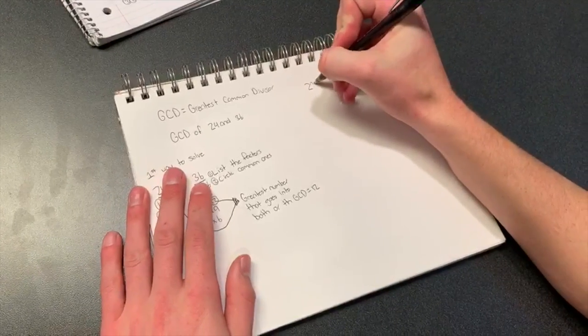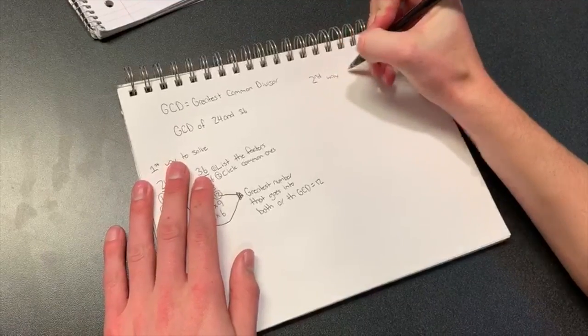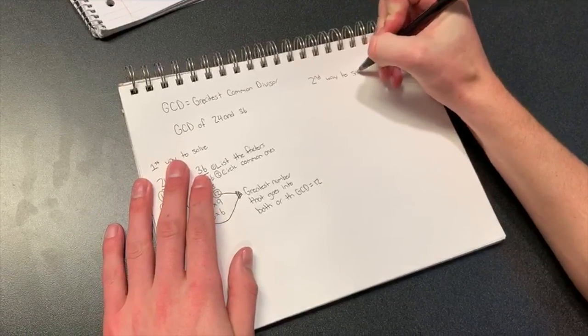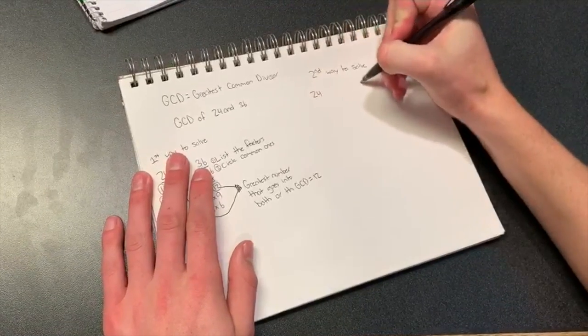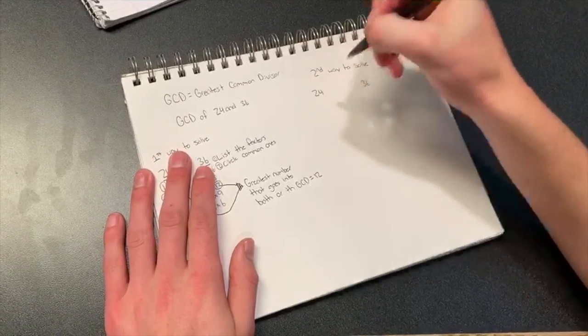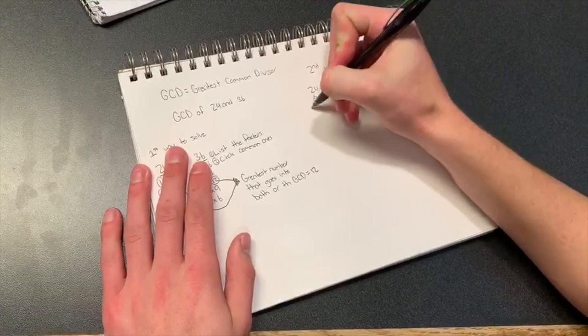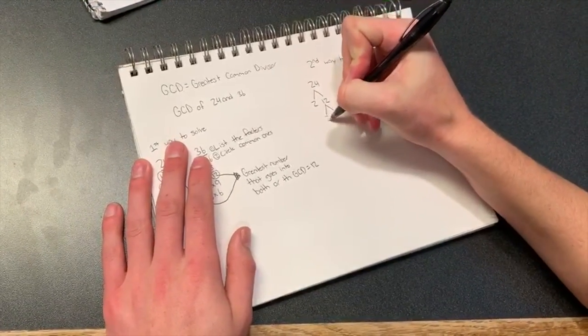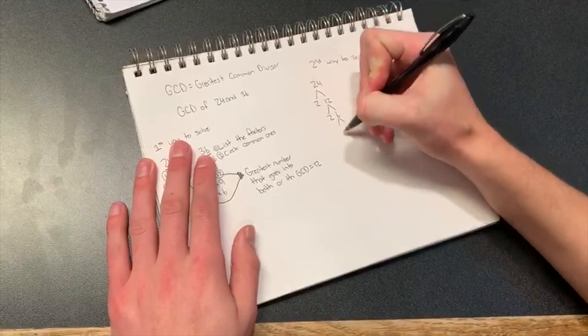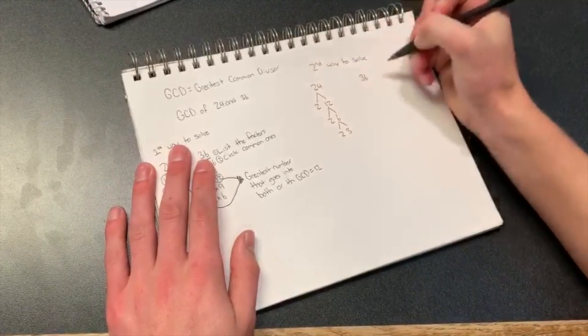So next, we will be looking at another way to solve GCD. Using the same numbers 24 and 36, we are going to create factor trees to solve. So 24 breaks down to 2 and 12, 2 and 6, 2 and 3.